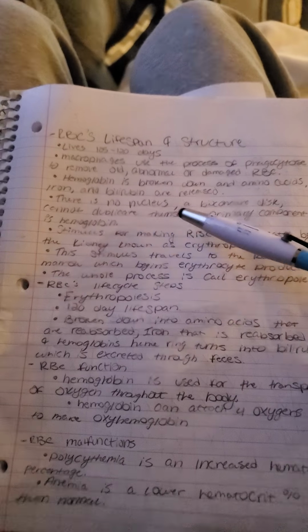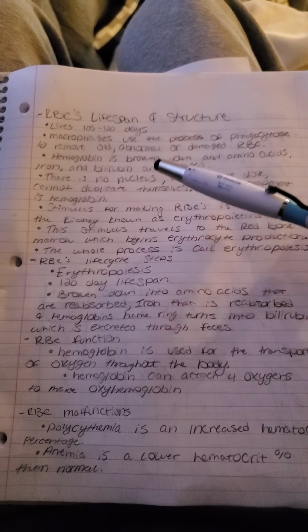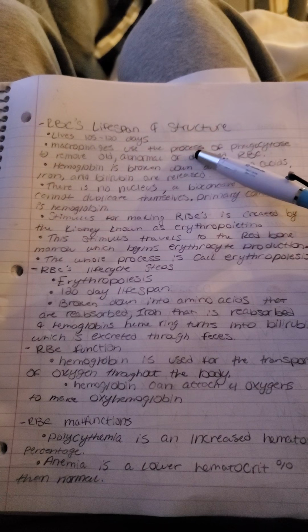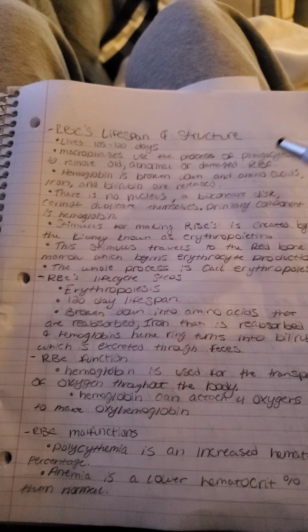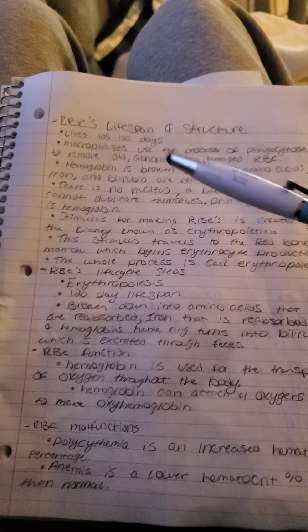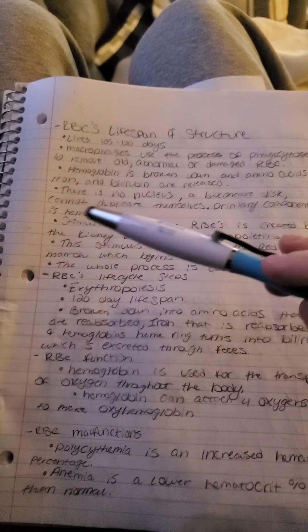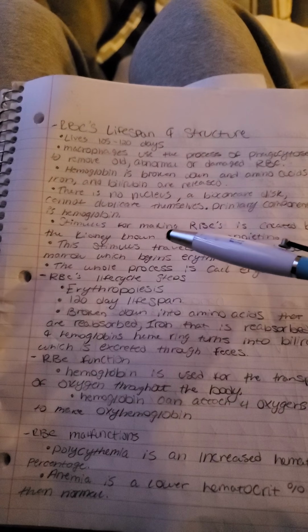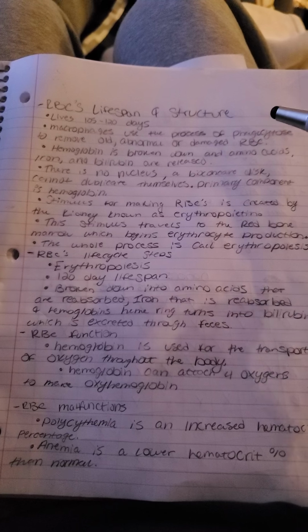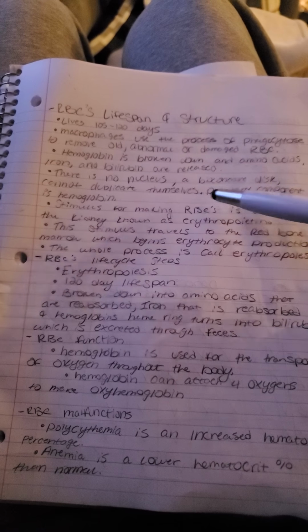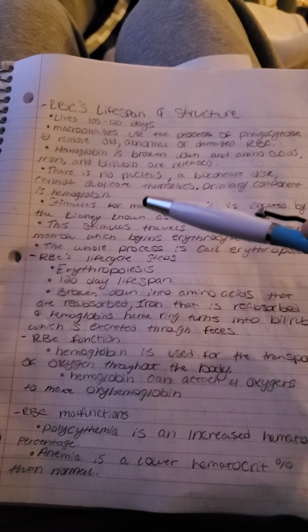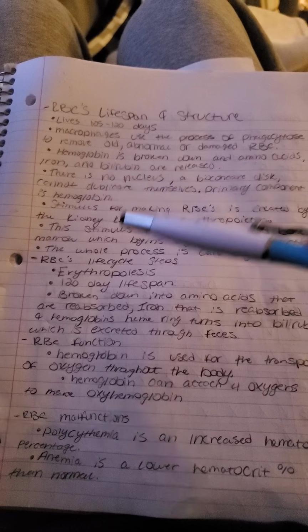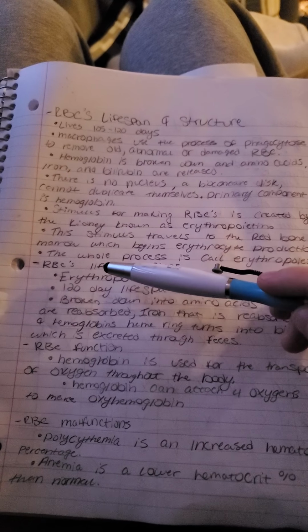They cannot duplicate themselves, so they don't go through the process of mitosis, and that's why they have this process of phagocytosis, so that old or damaged ones can be taken out of circulation and brand new ones put in, rather than them duplicating themselves into 2 new cells. They also don't have a nucleus, so that's why they're unable to do mitosis. Their primary component is hemoglobin, and that hemoglobin is actually what transports oxygen throughout the body. And I'll talk more about hemoglobin here shortly.